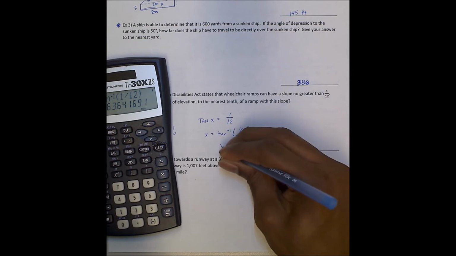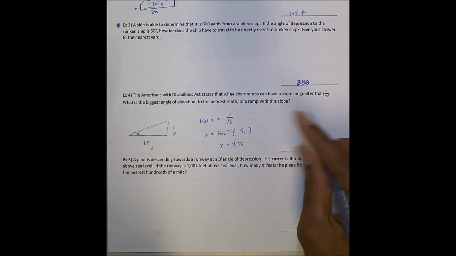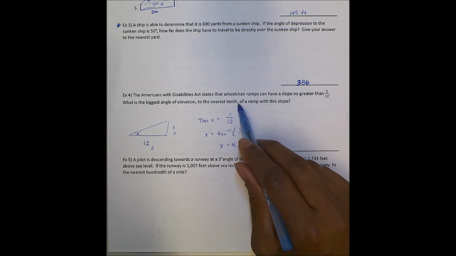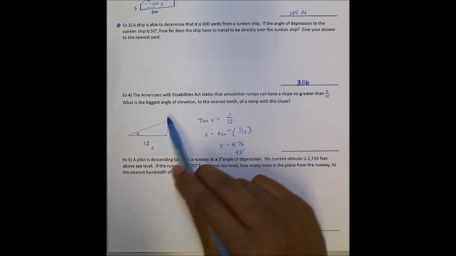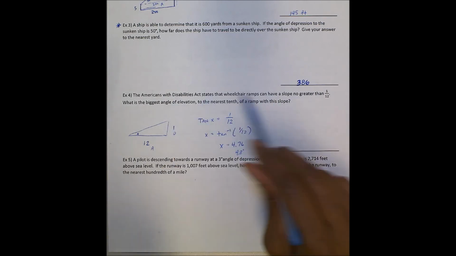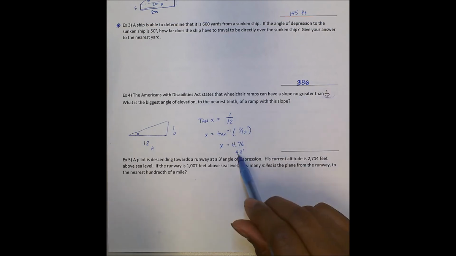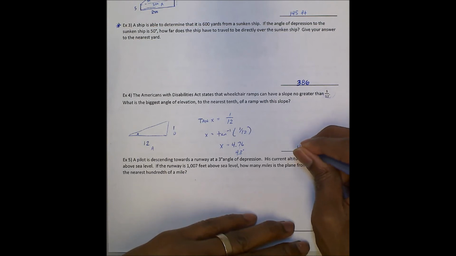Our directions tell us to round to the nearest tenth, and so initially we'd say 4.8 degrees, but the Americans with Disabilities Act says it can't be any greater than 1/12. So if we do 4.8 degrees, that would actually be greater than 1/12. And so to the nearest tenth we should do 4.7. A little bit of technicality there. Rounding would tell us to go 4.8 degrees, but the Americans with Disabilities Act would tell us that's too steep, so we've got to take it down.